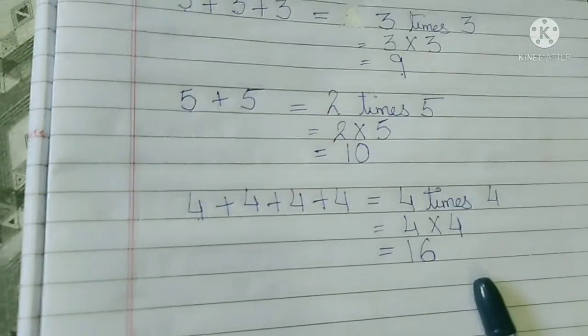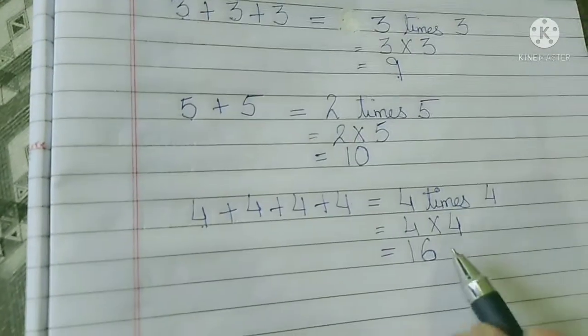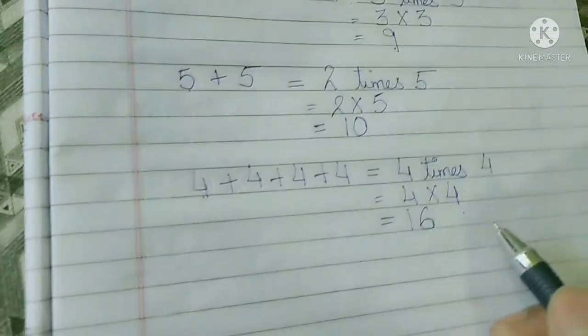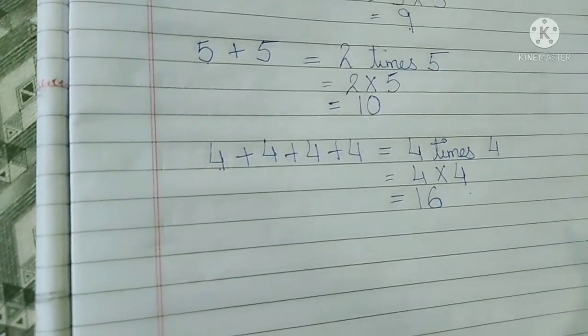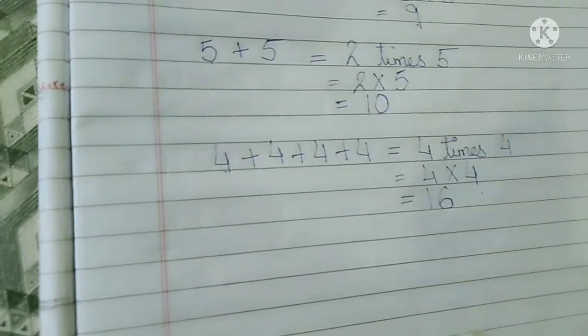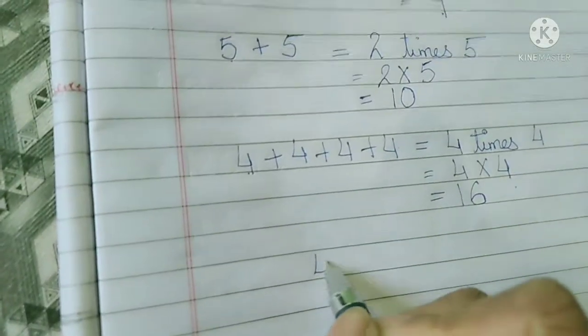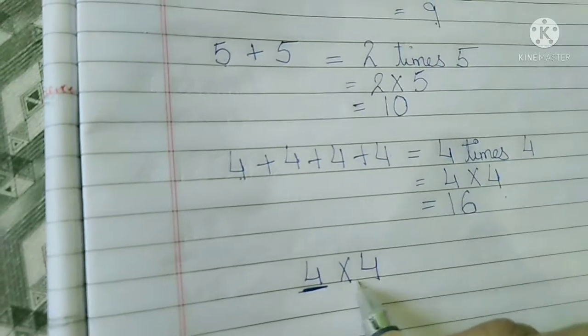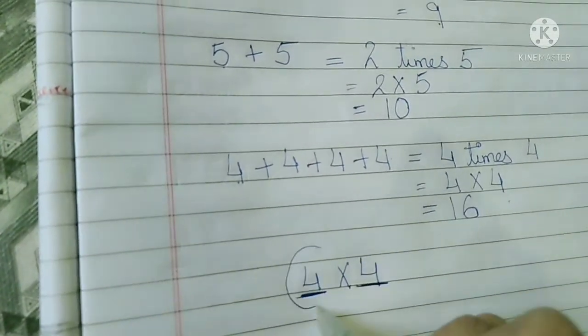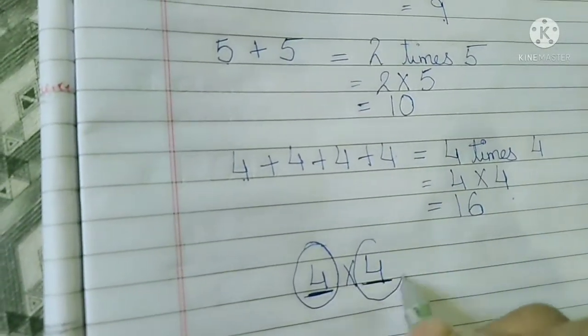When we multiply numbers, the answer after multiplication is called the product. Product means the answer.